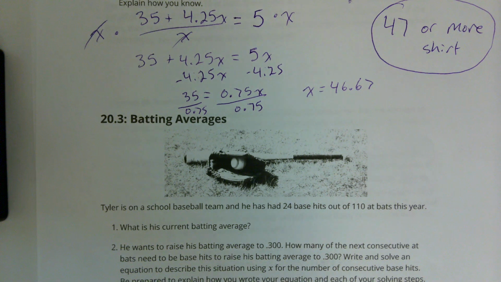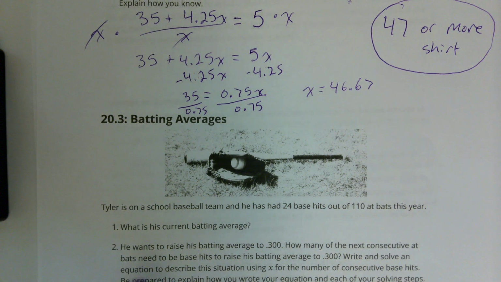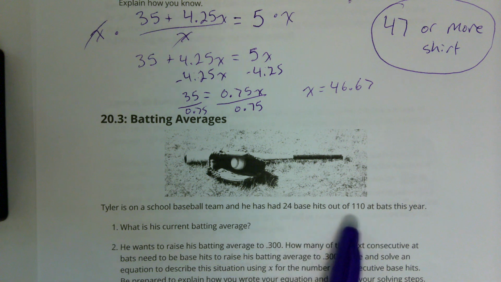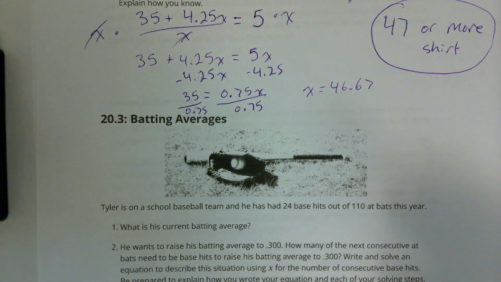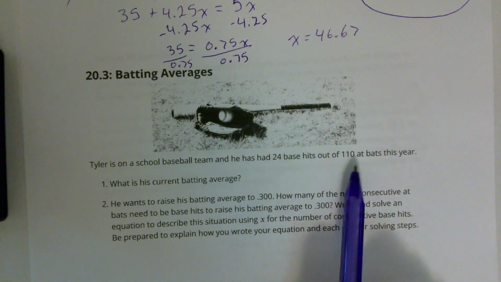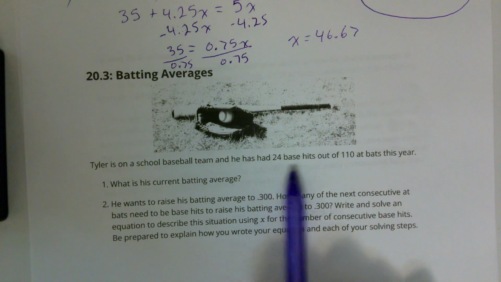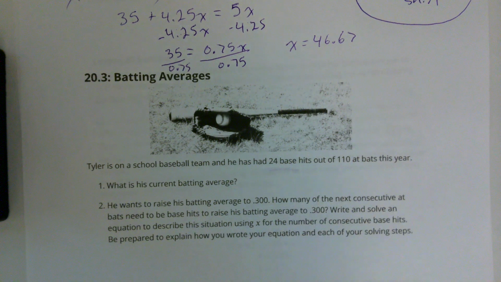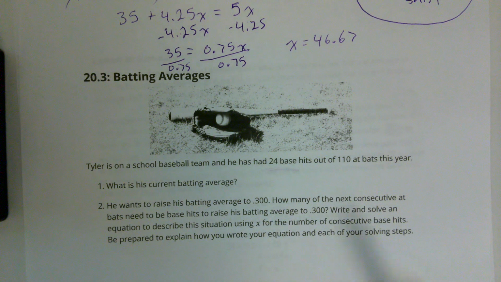Okay, let's look at batting averages. Tyler is on a school baseball team, and he has had 24 base hits out of 110 at-bats this year. So what is his current batting average? So batting average is just your base hits divided by your at-bats. A base hit just means that it was a successful hit, like the person at bat hit the ball and ran to the bases.